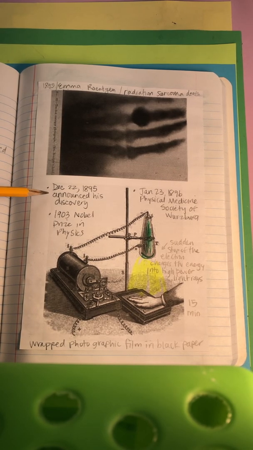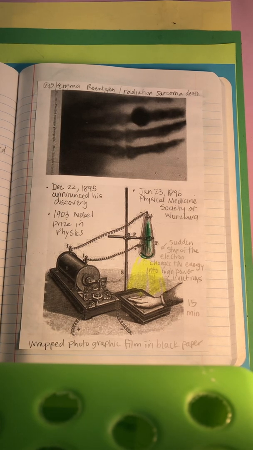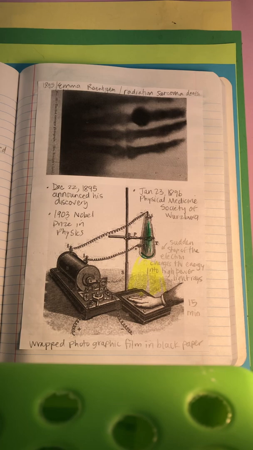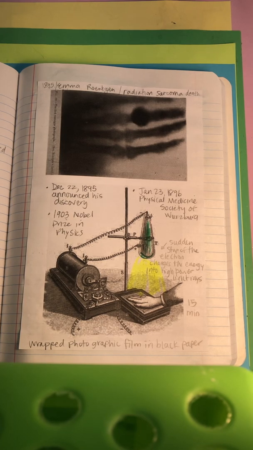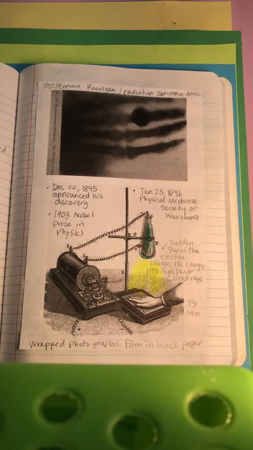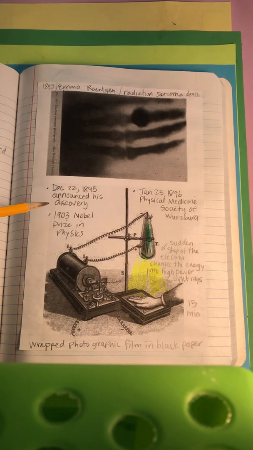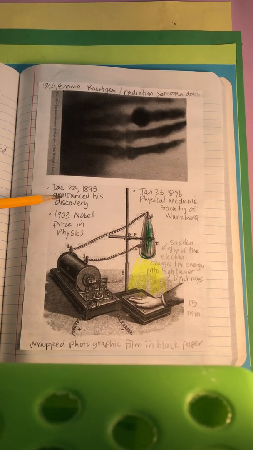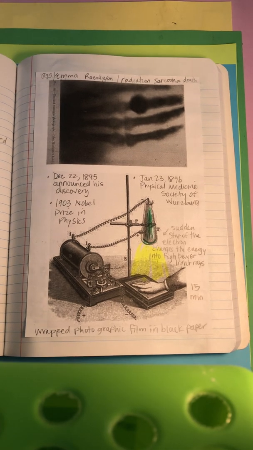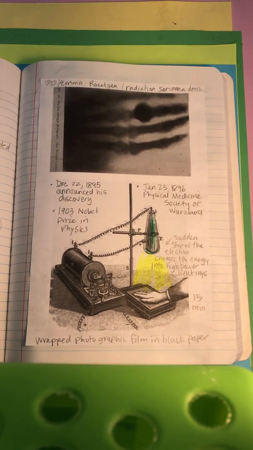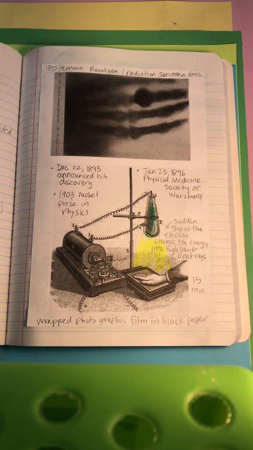So on December 22nd of 1895, he started in November when he was first working with it, so a month and a half later, he finally announced his discovery. And of course, at first it was not really thought to possibly be true. No one had seen something like that before.